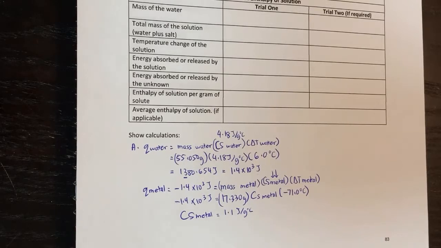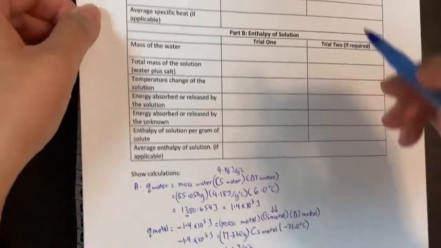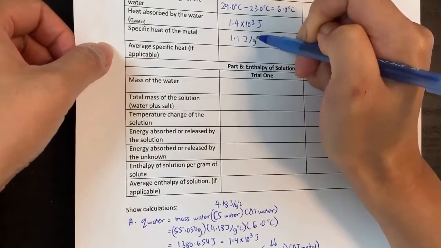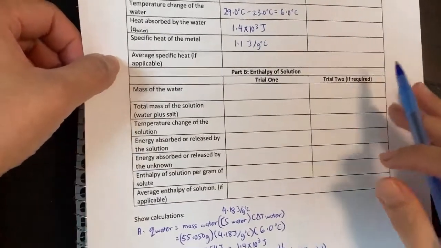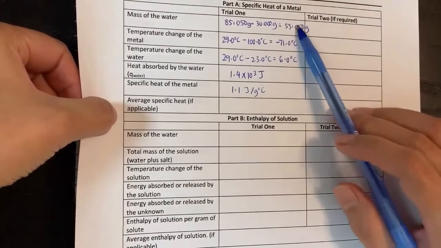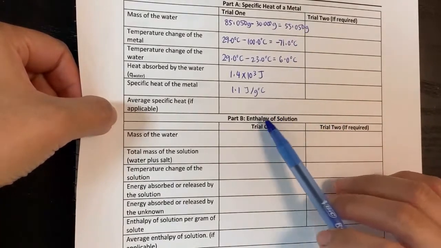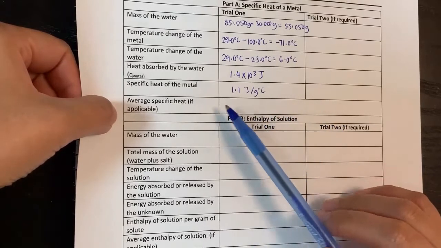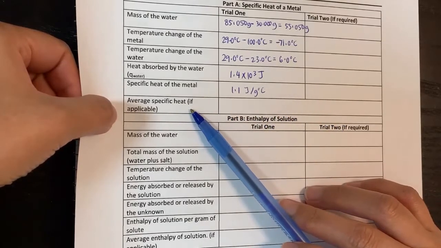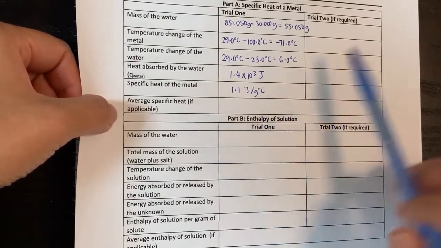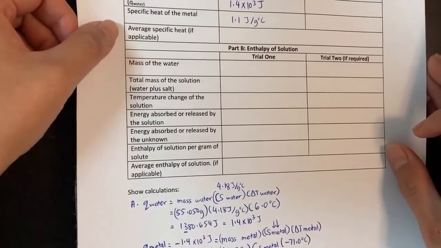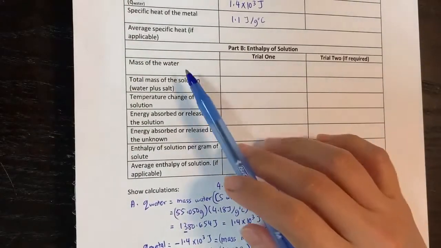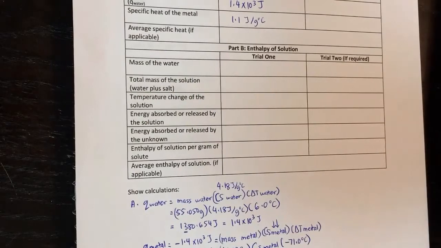Okay, so once I get this, I'll put this up here. 1.1 joules per gram Celsius. Okay, since we're not doing trial 2, you'll really just have to do one trial, get this answer right here. You can leave the average alone since we don't actually have 2 trials. If they ask for the average during their online results, just say we only did 1 trial, so there's really no average. All right, let's take a look at part B. So part B here, the first thing they ask for is the mass of the water. So how do we get the mass of water?